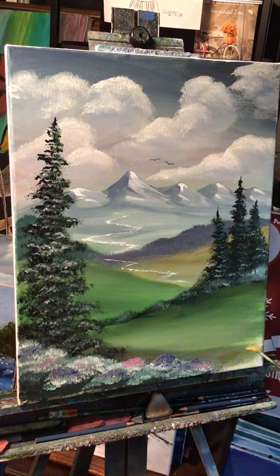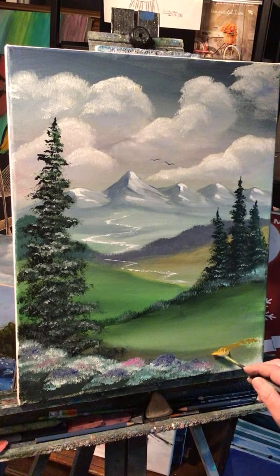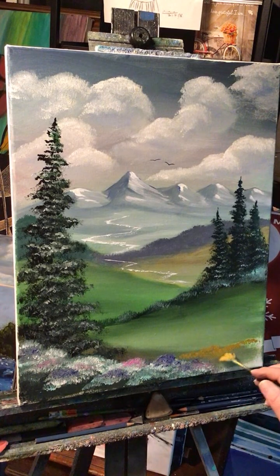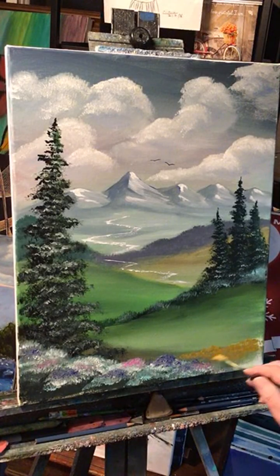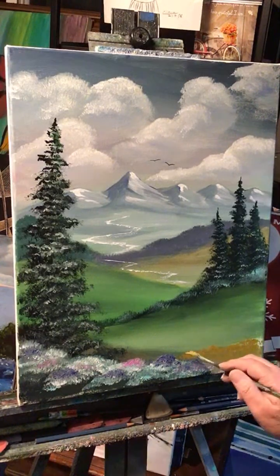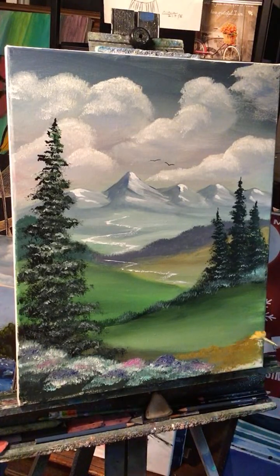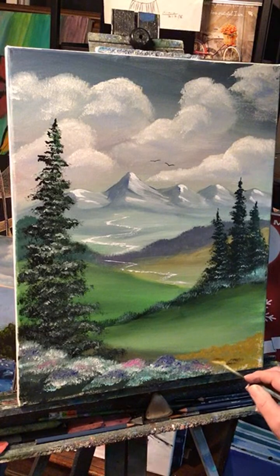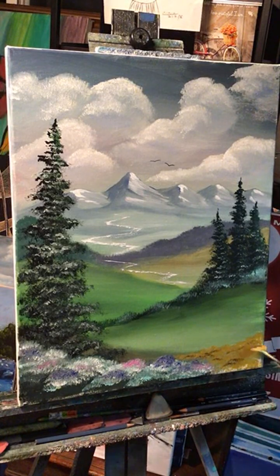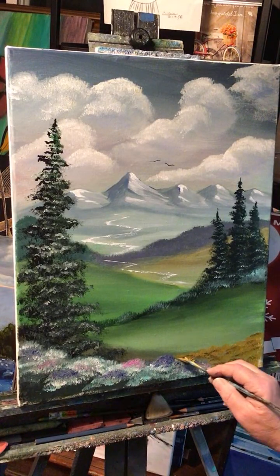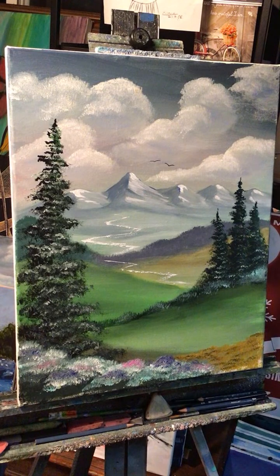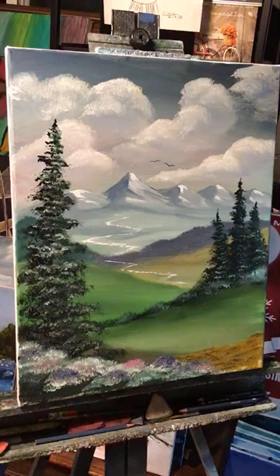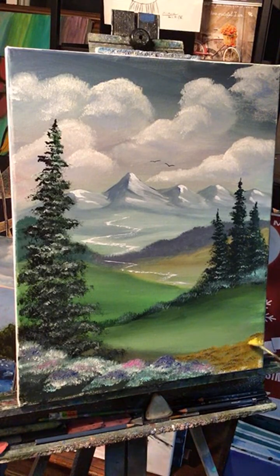We'll try some of those golden flowers here. I'll try this yellow that I got.